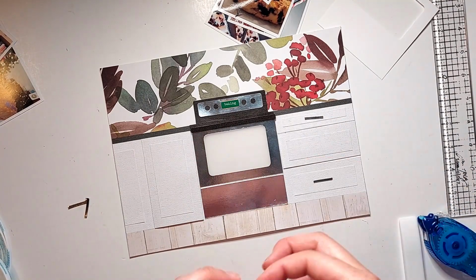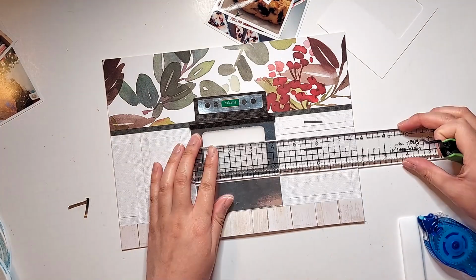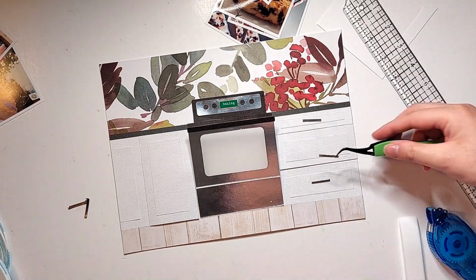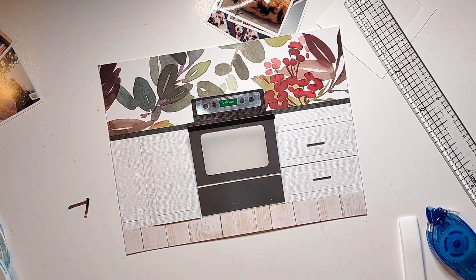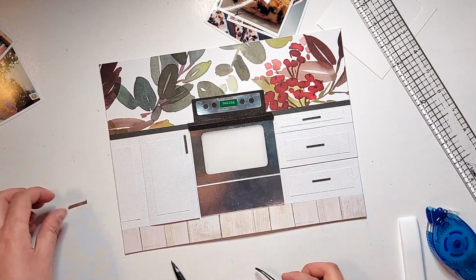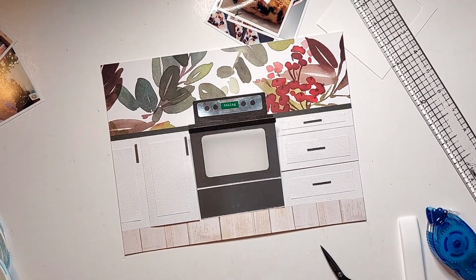And I'm just adhering all of those pieces down here. And I think that by putting the score tape on these before I cut them into small pieces made these a lot easier to adhere. I just had to use my tweezers to carefully peel off the tape backing off of each of those individual strips before I adhered them down.